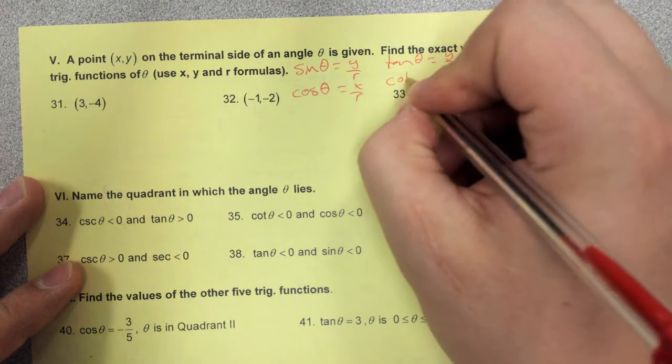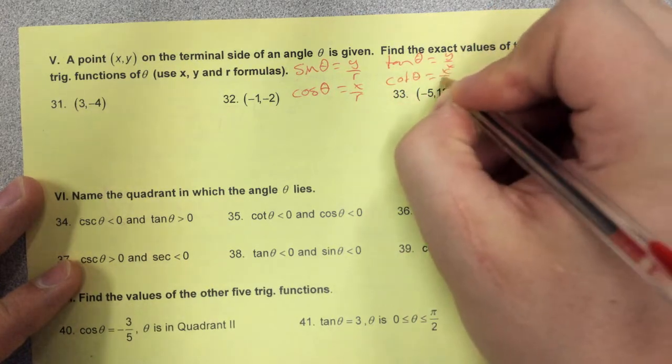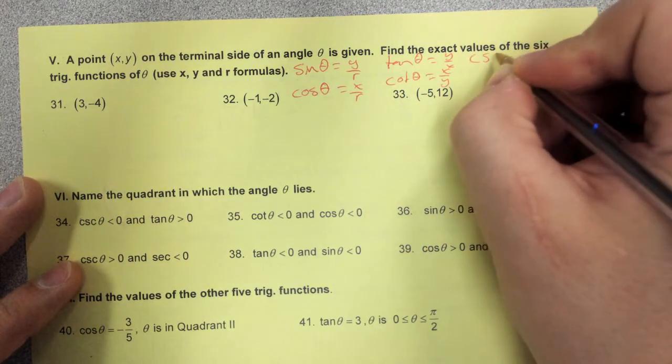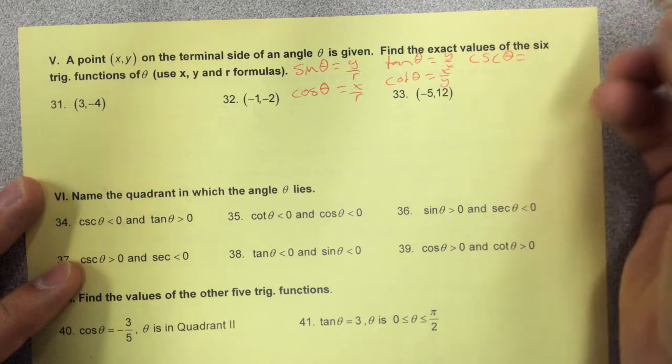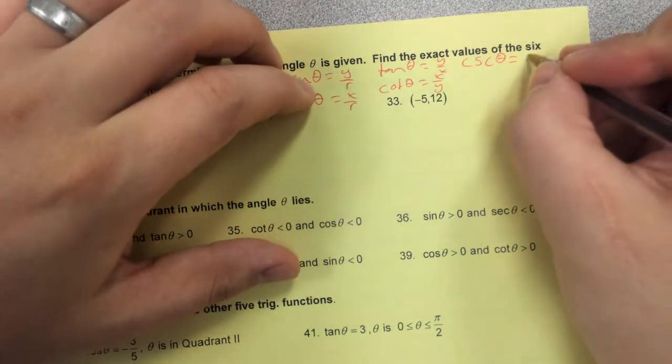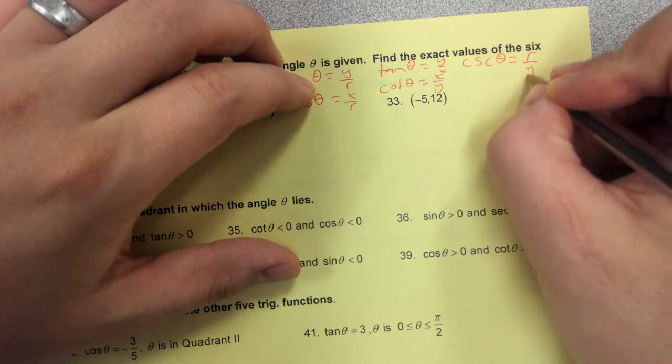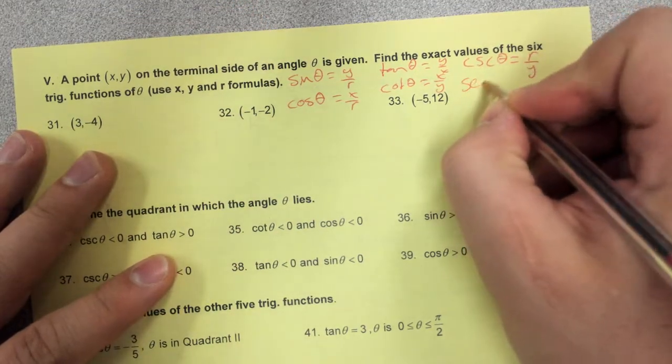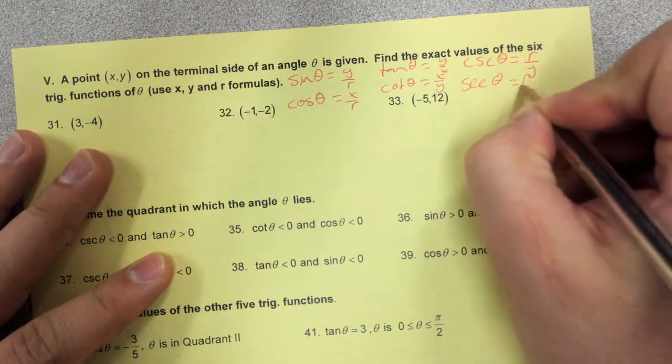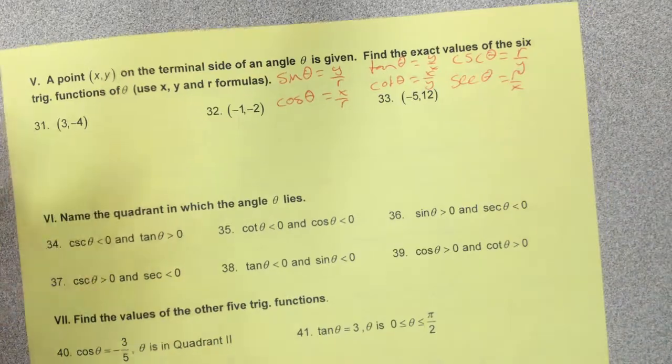So then that leaves cotangent theta is x over y. We've got cosecant theta, which is just sine reversed, so that's r over y. And then we've got secant theta, which will be r over x, which is cosine reversed.